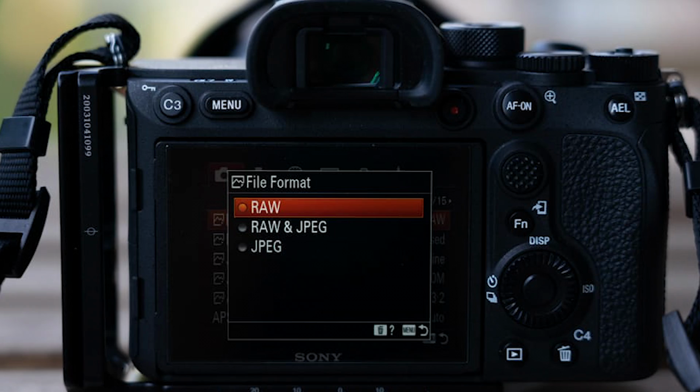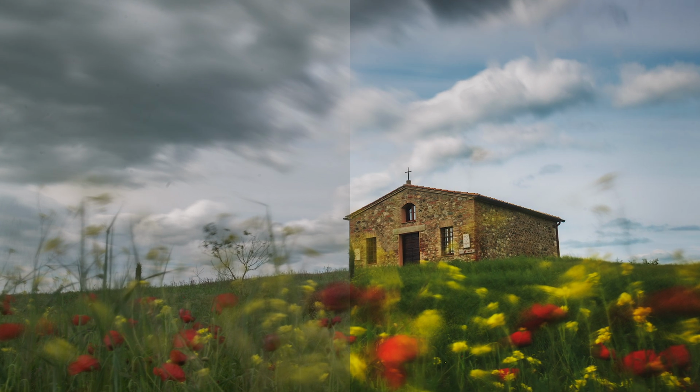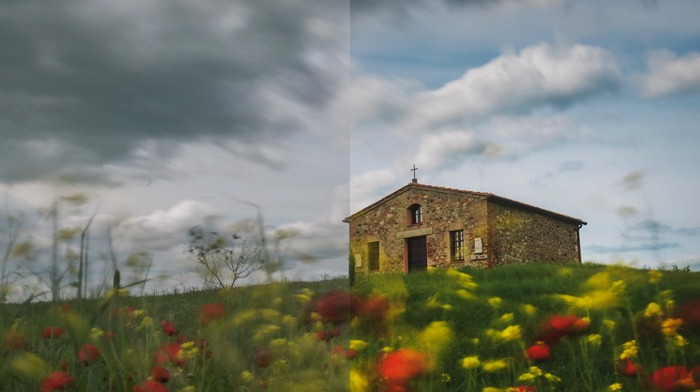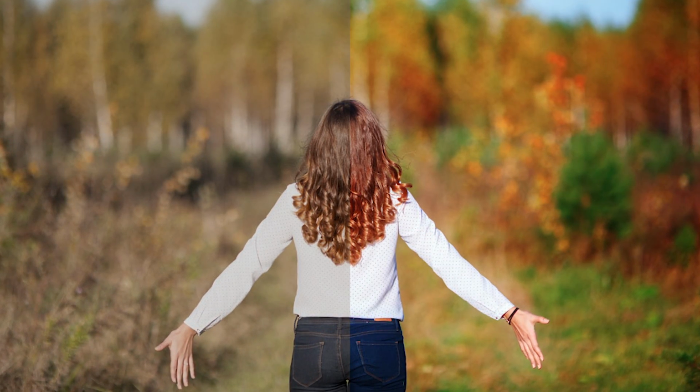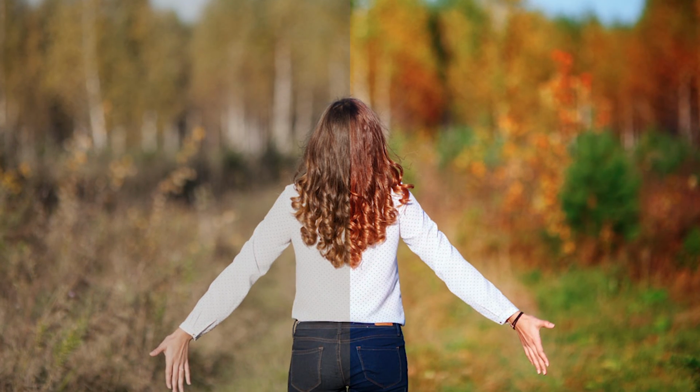File format settings. Using this setting will enable you to shoot in RAW. Shooting in RAW is perfect for photographs that need a lot of post-processing. RAW format photographs will give you more information than JPEGs. You can find the file format settings in the camera's menu.